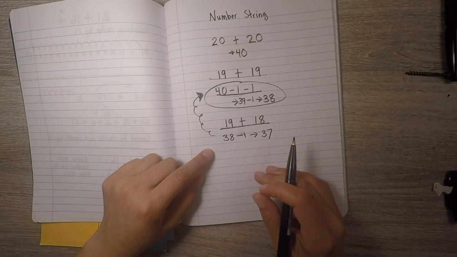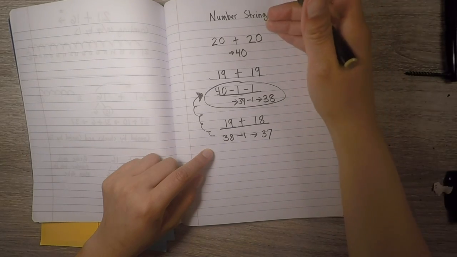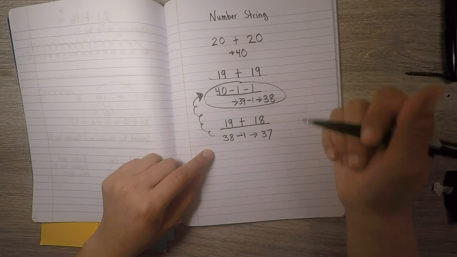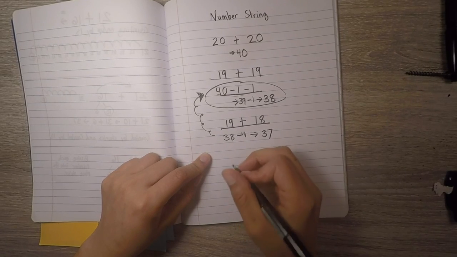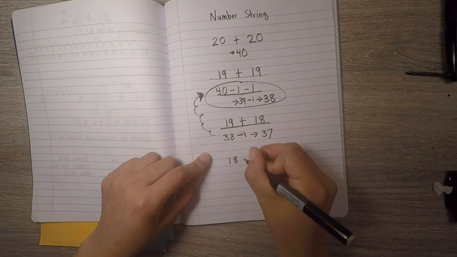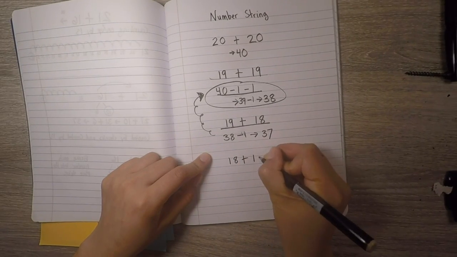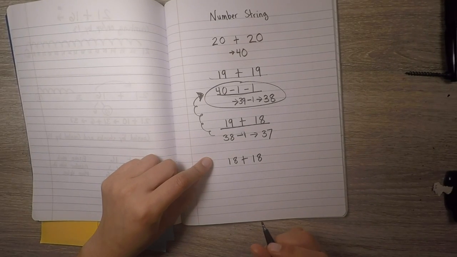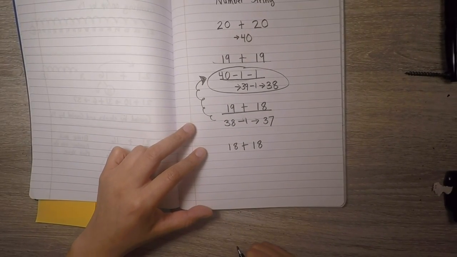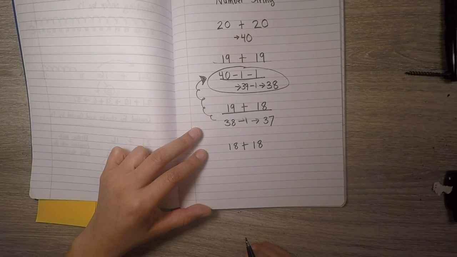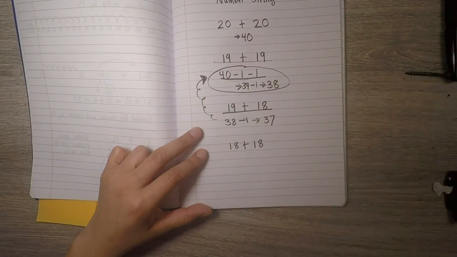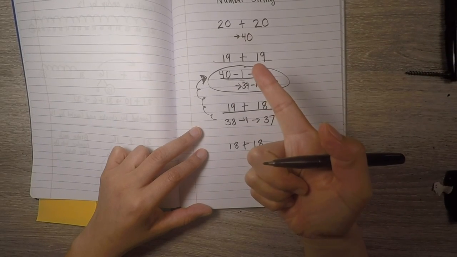So let's see if we can use our knowledge of all these 3 number sentences to solve the next equation. Ready? Let's do 18 plus 18. Think, how would you solve that in your head? 3, 2, 1.